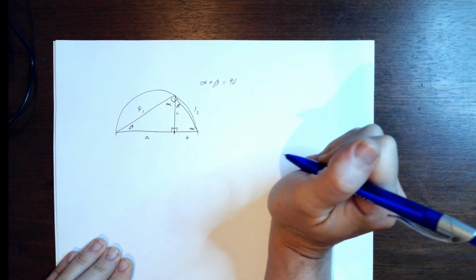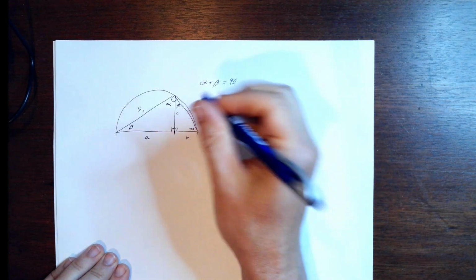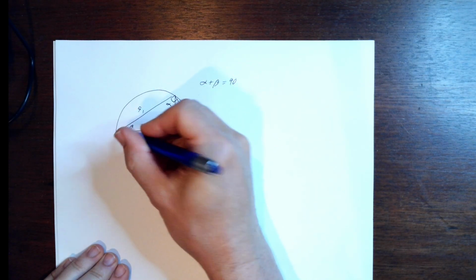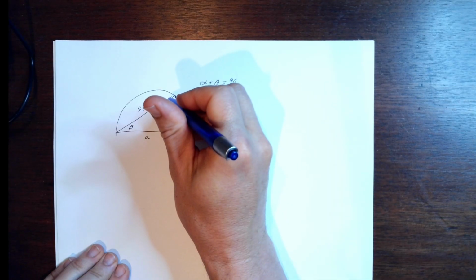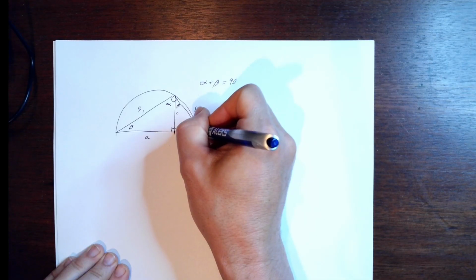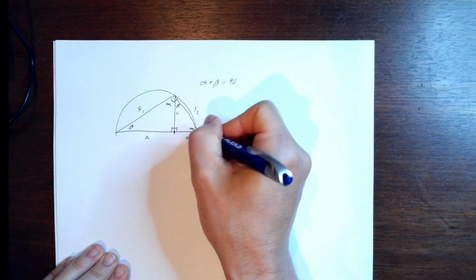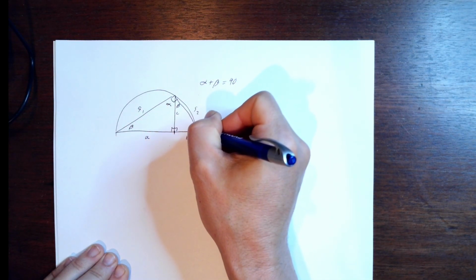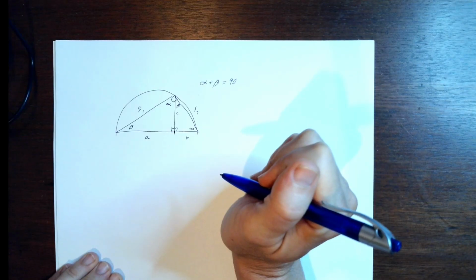And again, we have a 90-degree angle right there. So we have one triangle with angles beta, 90 degrees and alpha, another triangle with angles beta, 90 degrees and alpha, and a third triangle with angles beta, 90 degrees and alpha. So all the triangles are similar to each other.